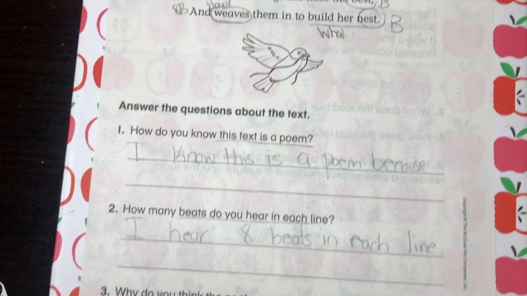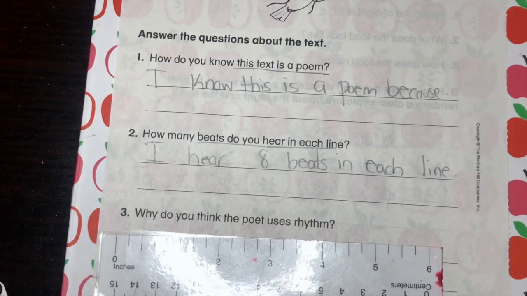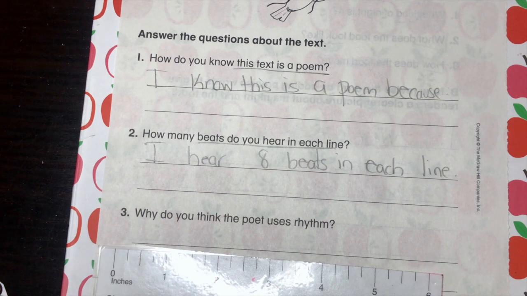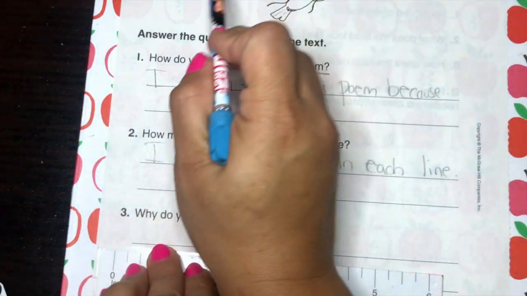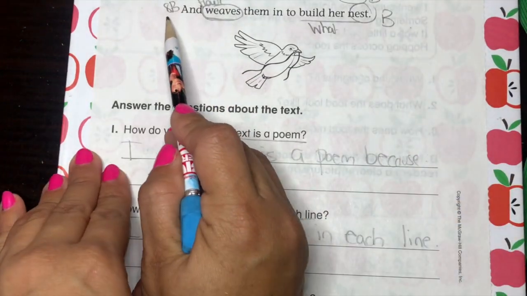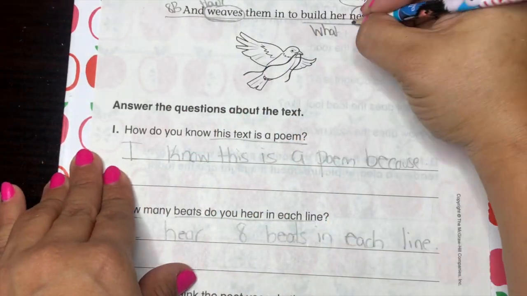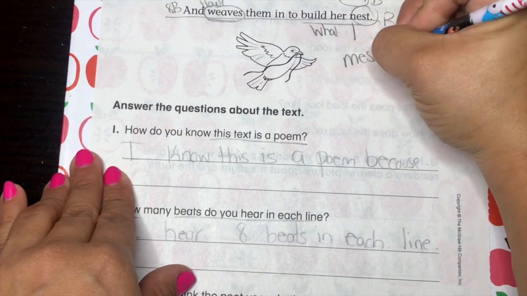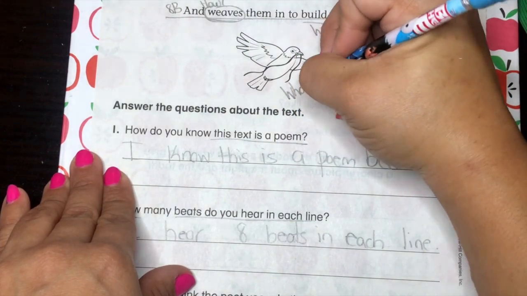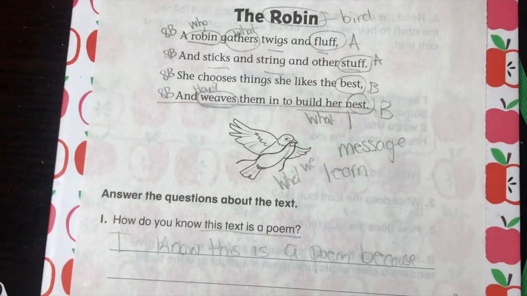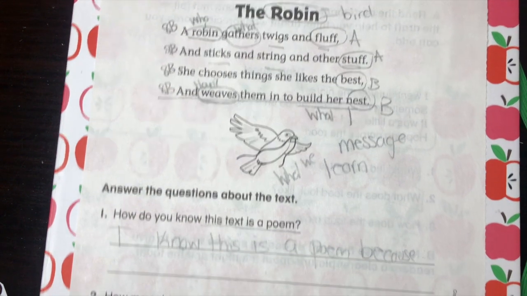Why do you think the poet uses rhythm? So what's the point of a poet using rhythm? If we notice, the point is to tell us that. That's the message. That's what we learn, right? So we're learning that a robin uses different materials to make her nest.